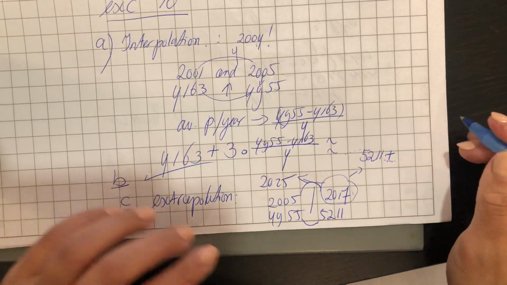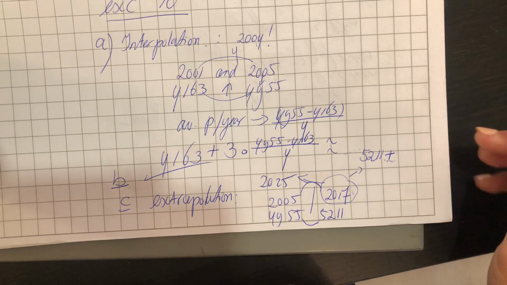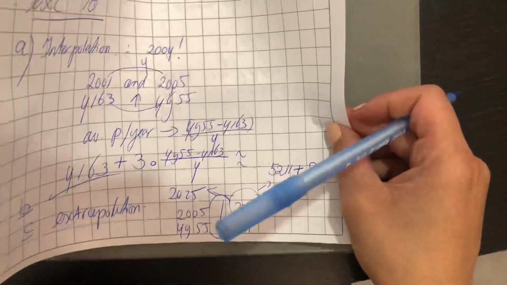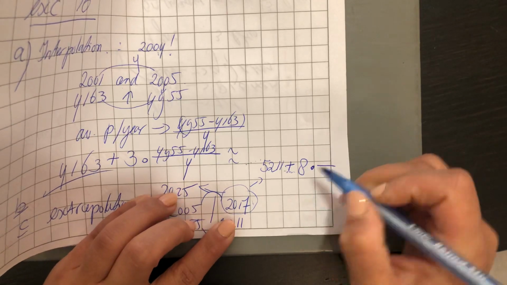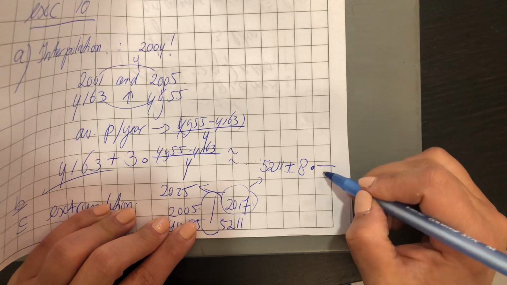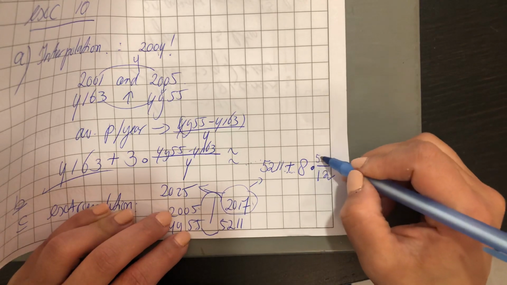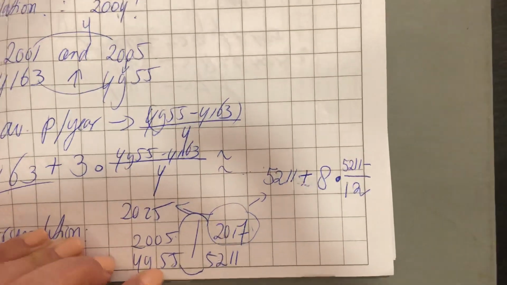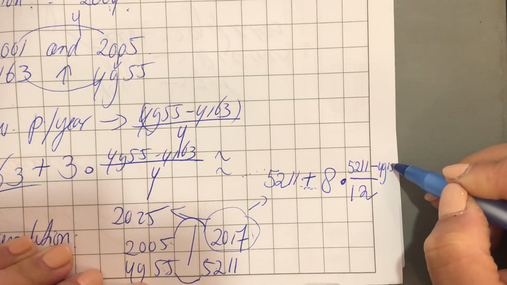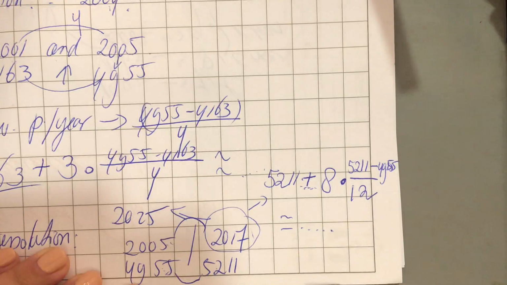Very good. How many years are between 2017 and 2025? Very good. 8. And then, times the difference between the years. How many years is that? That goes here, 12. And then the difference between these two amounts, 5,211 minus the 4,955. And then your calculator does the rest for you.